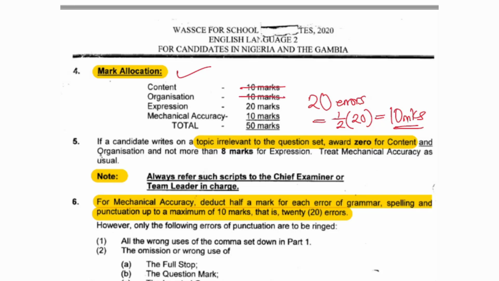Okay, and according to WAEC, in expression you will not get a mark that is more than 8. Let's even assume that here you get your 8 full marks. Okay, then mechanical accuracy will be treated as usual. Let's even assume that you got the whole 10 marks in mechanical accuracy. So you have 8 plus 10, that is 18 over 50. And you know 18 over 50 is not even up to half, it's not up to 50%. That means definitely such a person is on the way to actually fail that particular exam.